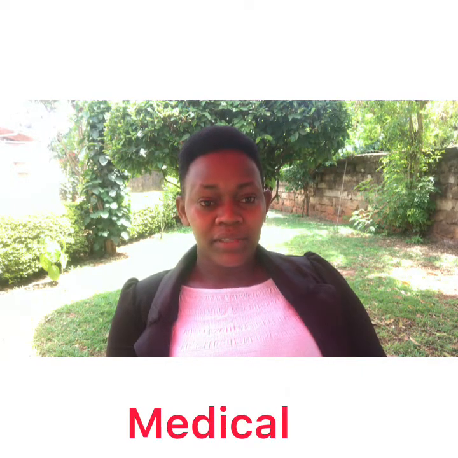The second one is about medical visa. There are those patients who are here in Kenya and they need to get treated in South Africa. They apply for a medical visa. That is also a short-term stay visa, because you can't go there for medical purposes, then you overstay for more than 3 months.